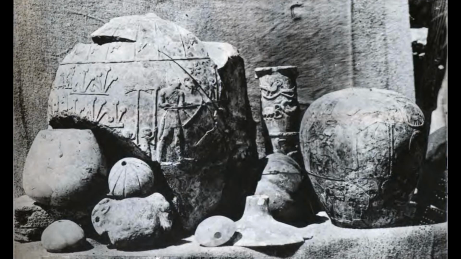Now I'm going to talk about some mace heads, one of Narmer's as shown on the right, and one of the Scorpion King shown on the left. These two were found in the foundation deposit under a temple at Hierakonpolis, and were buried when the temple was built, only to be seen again in the late 19th century when they were discovered.